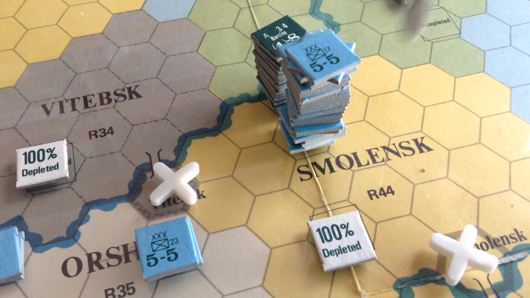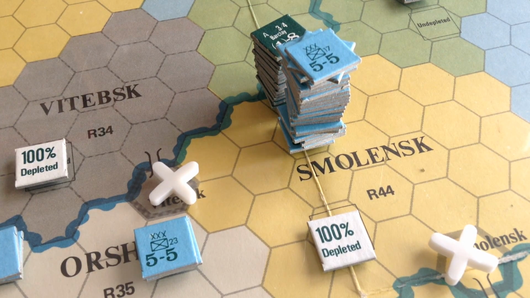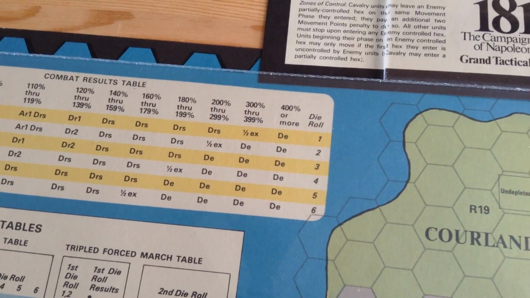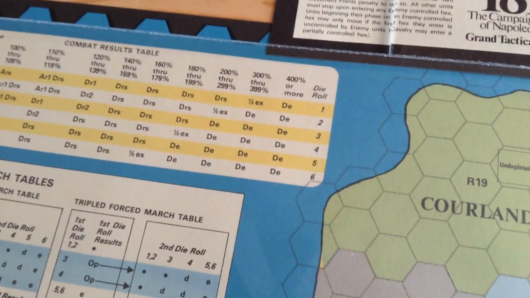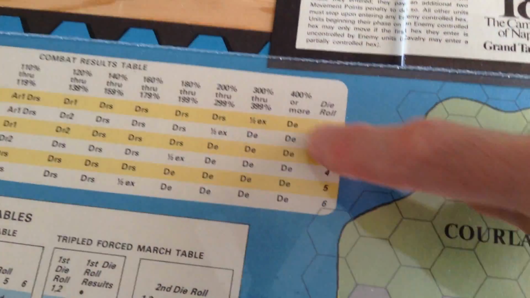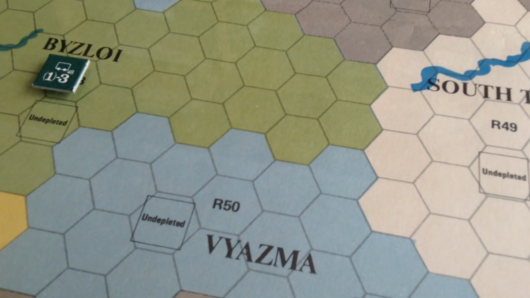Now we're going to work out the odds for this gigantic battle here outside Smolensk. It'll be a big one. Okay, that big battle works out to a 200 through 299%. So Napoleon could actually win the campaign here by destroying the whole Russian army. Let's find out what it is. He rolls the dice, and he gets a 6. That destroys the whole Russian army.